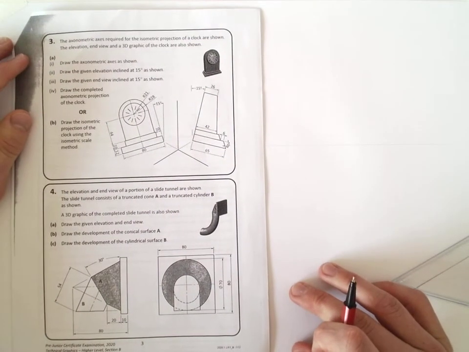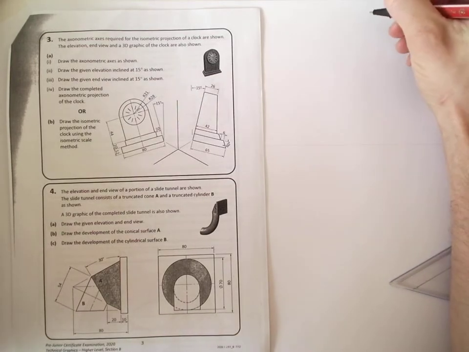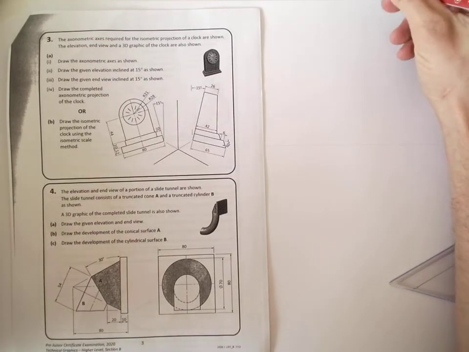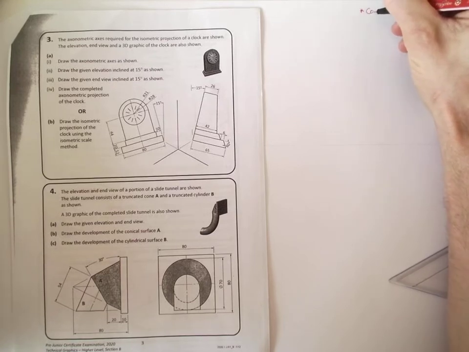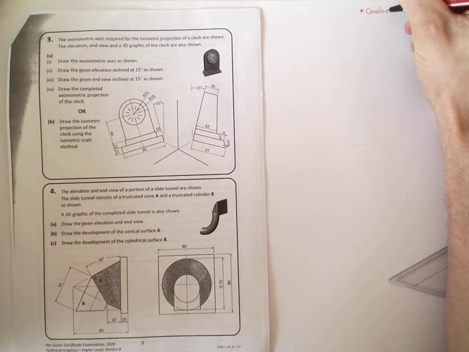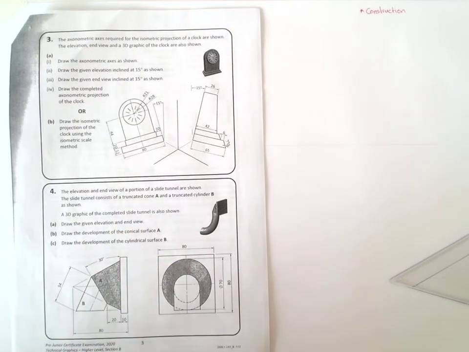Okay, so this is the 2020 DEB pre-paper for the junior cert, and I'm going to do question 4, which is the developments question. And just before we start, anything I do in red will be construction, and anything I do in black is in heavy.